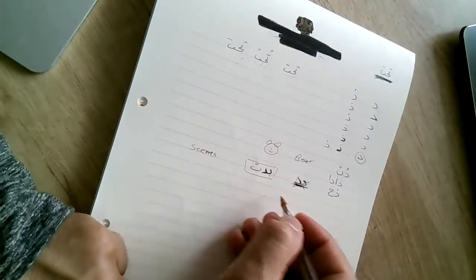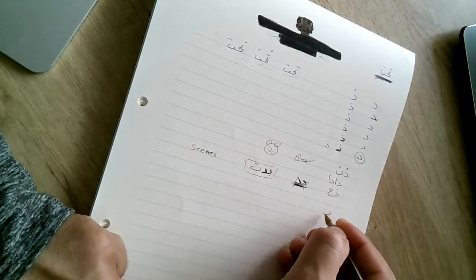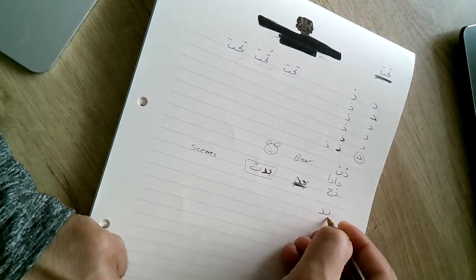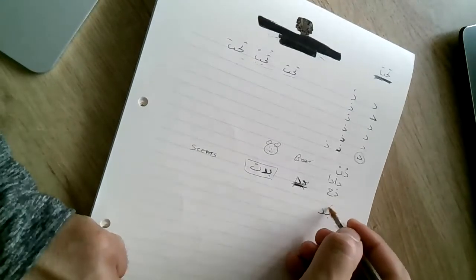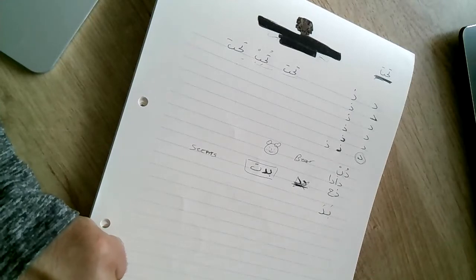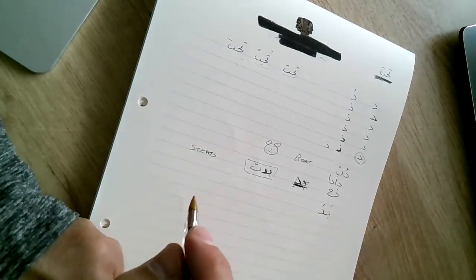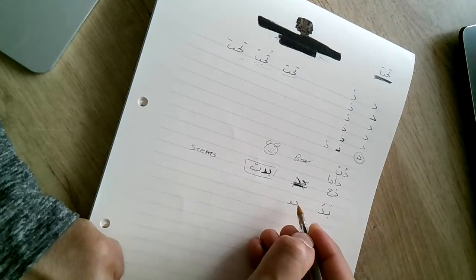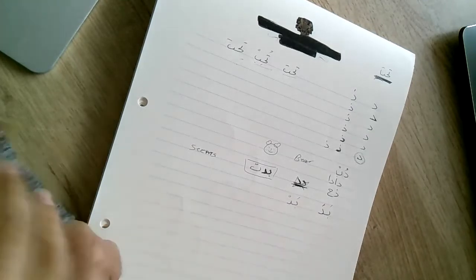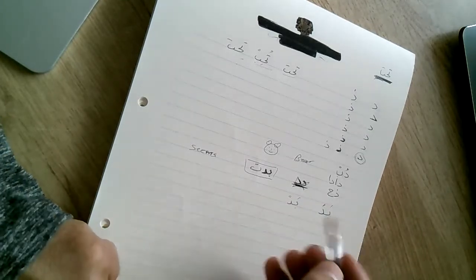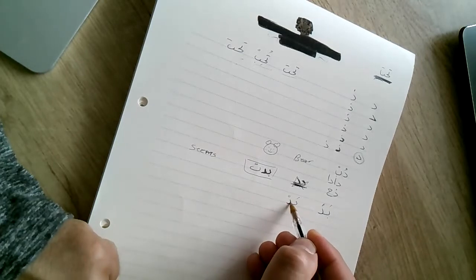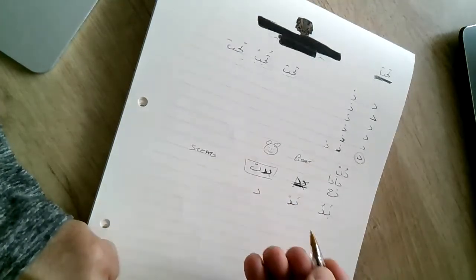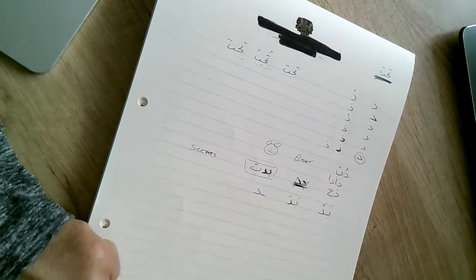So if I would put ba, da, just bad, I would say bad, for example. This is at the end, connected with something. So the three and connected with a line behind it.